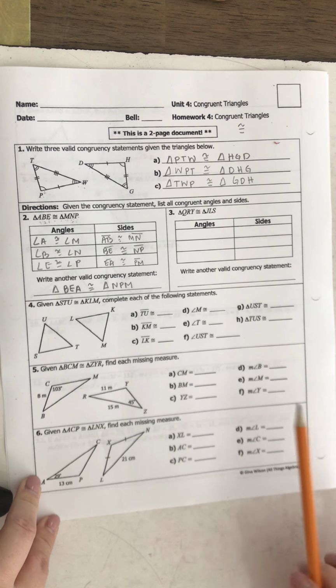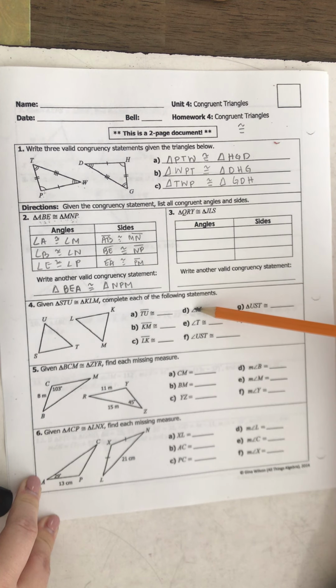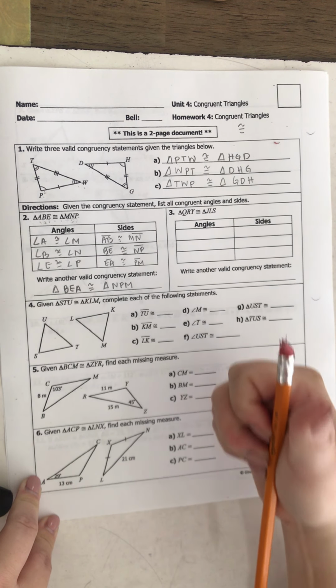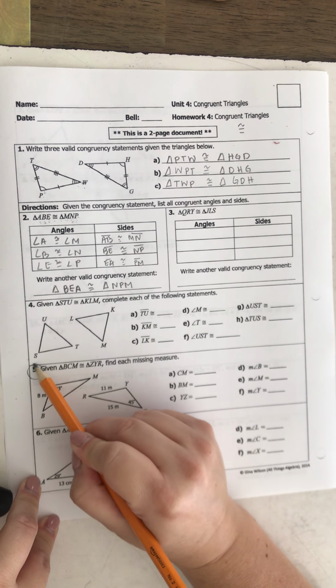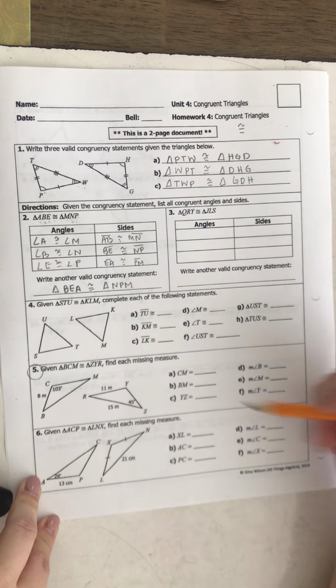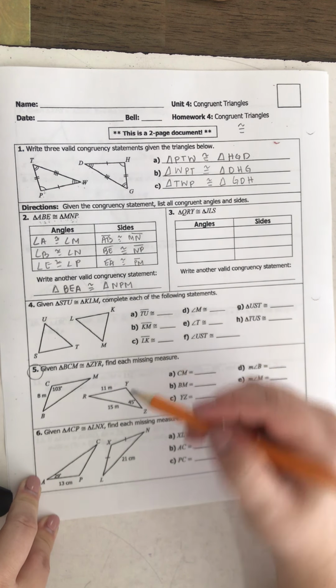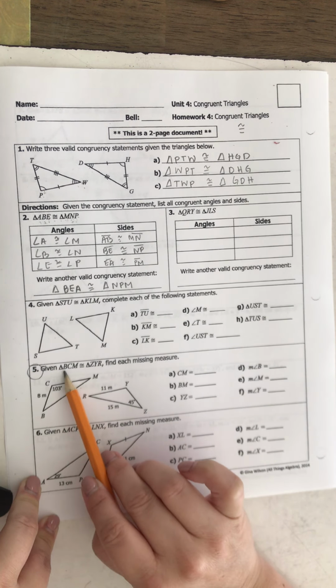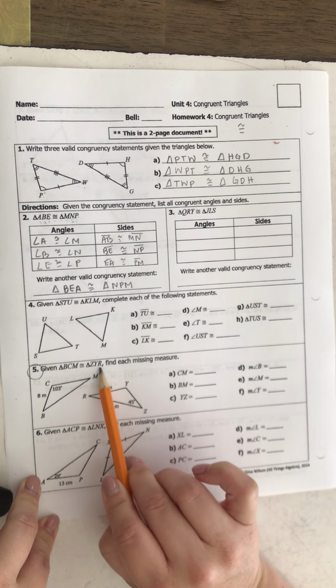Okay, I have a feeling that based on 1 and 2, you guys will be able to do 3 and 4 on your own. You can do this. I'm going to go ahead and do an example of number 5 and 6 where we have actual measures in there. So we are given that triangle BCM is congruent to triangle ZYR.